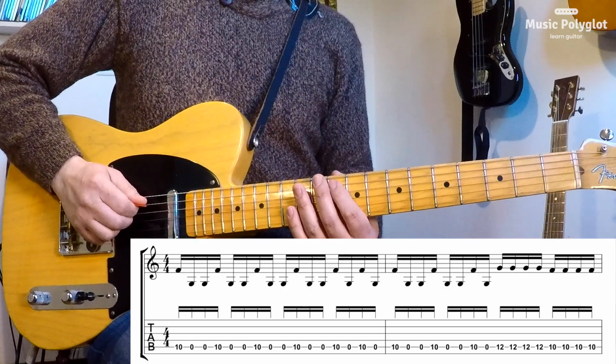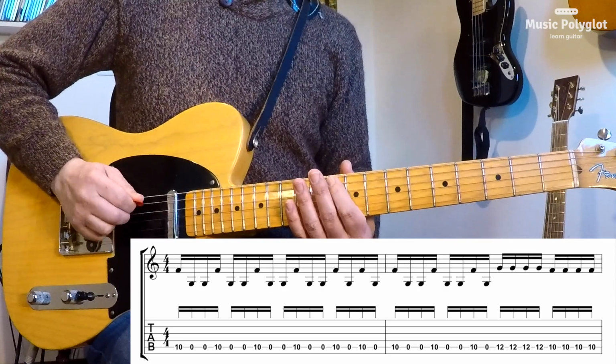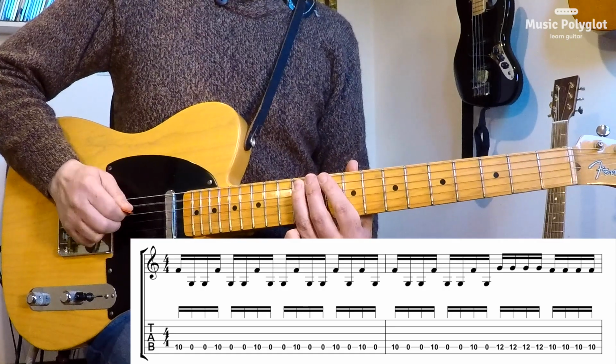Both bars together: 1, 2, 3, 4, alternation, 1, 2, alternation, 12, 10.